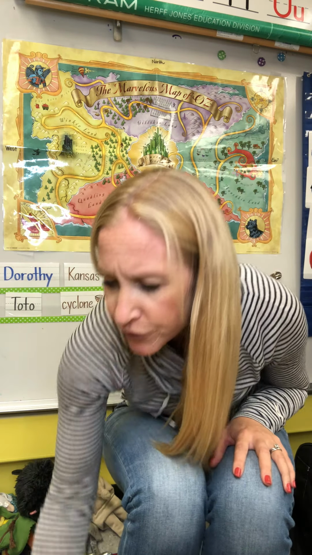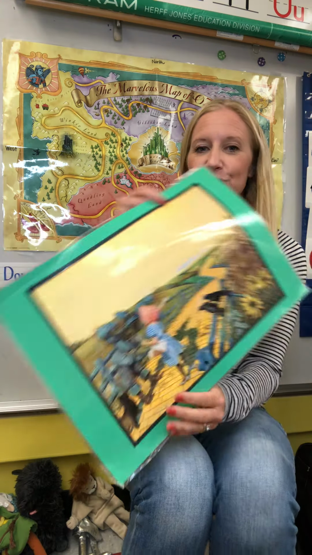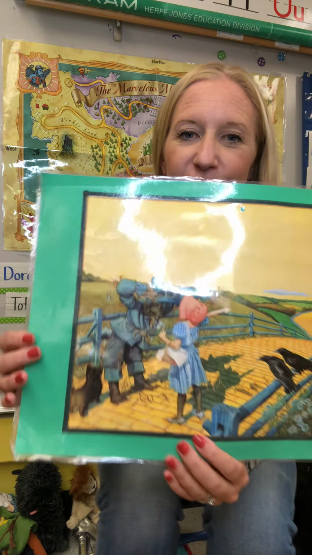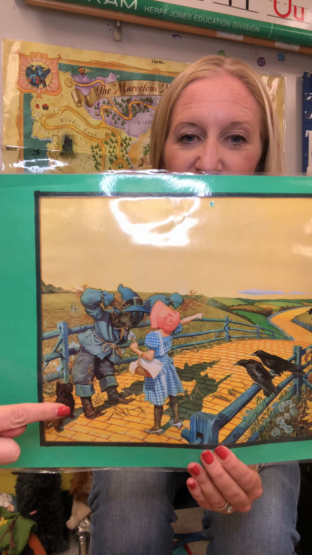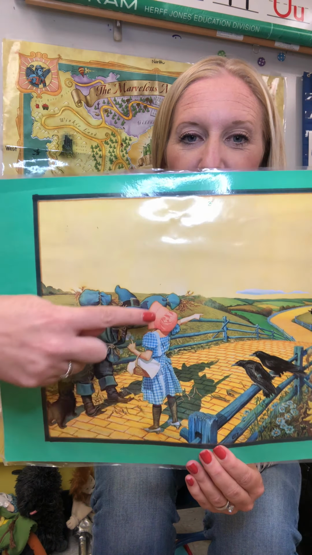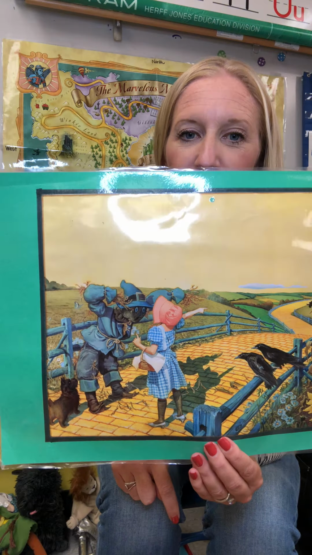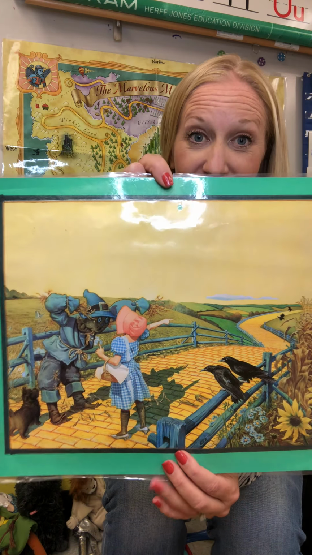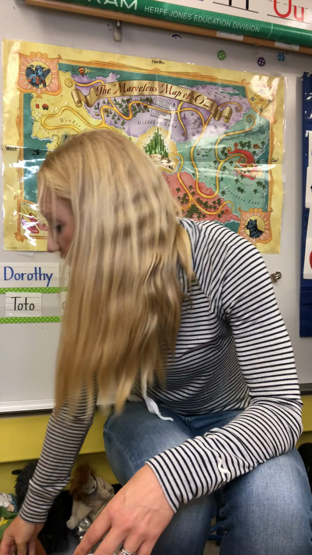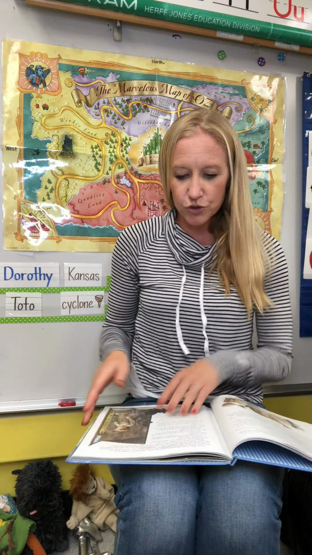So a couple of things to show you. First of all, here is a picture from the storybook. And you see he's all in blue in this picture. She's in her blue and white dress, and in the book, she wears a bonnet. And you can see how long that road of yellow brick is. Now, let's look at my picture book and see if those pictures match. Usually they do. Let's see.